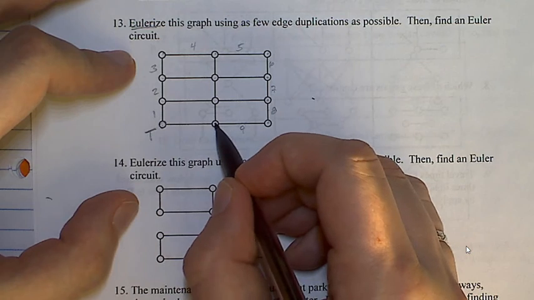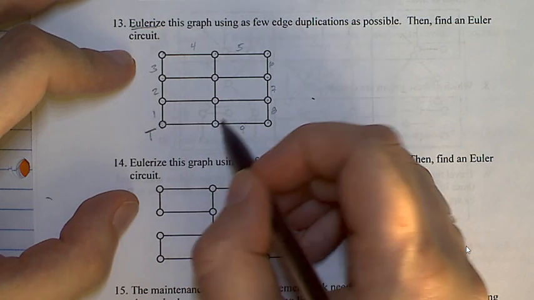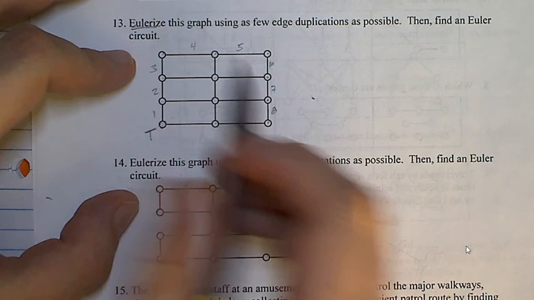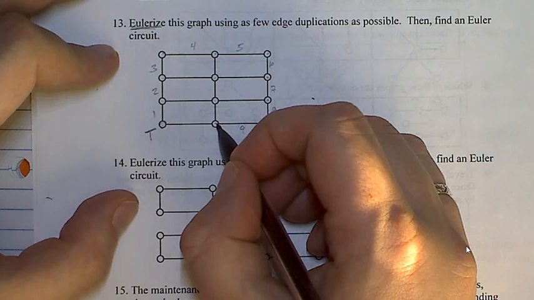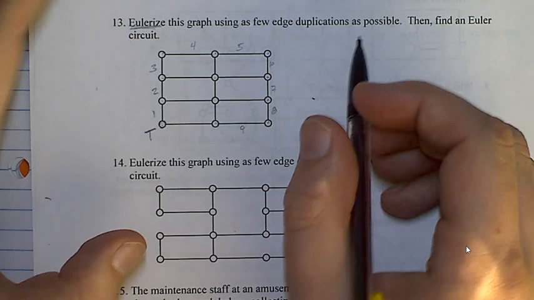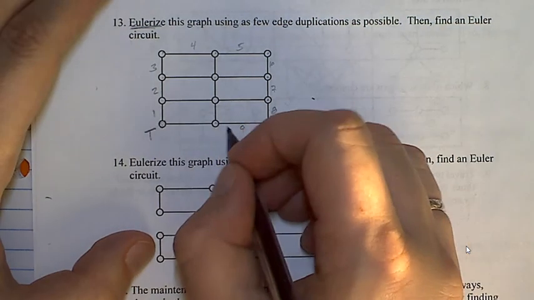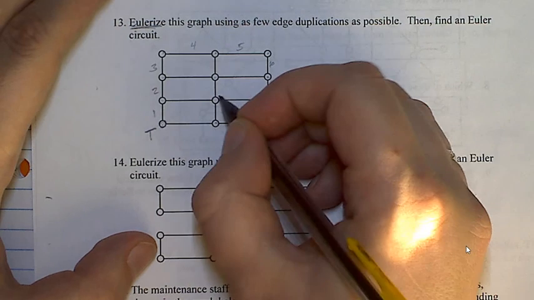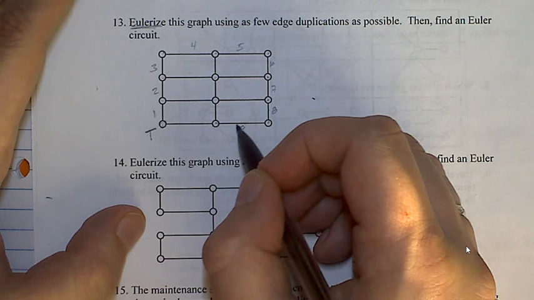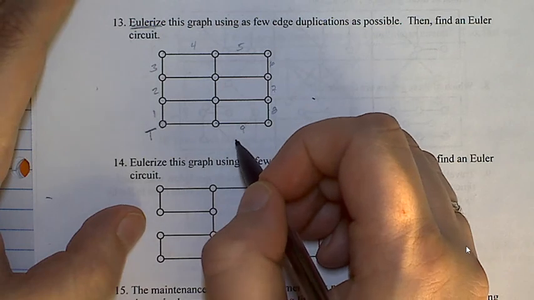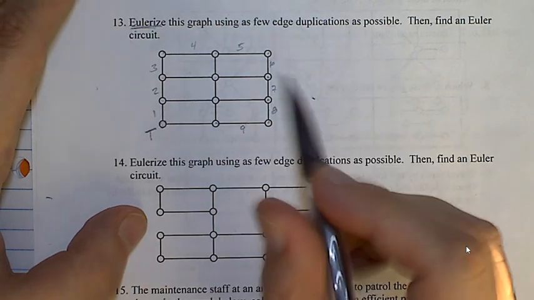No, hold on. But he can duplicate edges, though. That's what Eulerizing means, is we're going to be able to add edges. I'm trying to explain it. Bear with me here. Let's go up to hit these missing edges here. Why can't you take lines off?